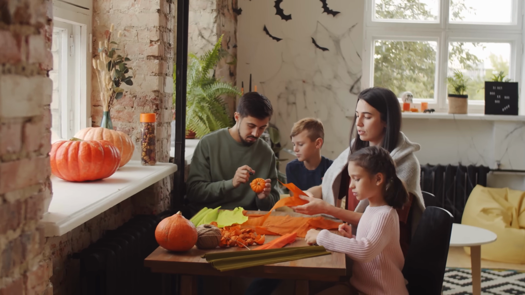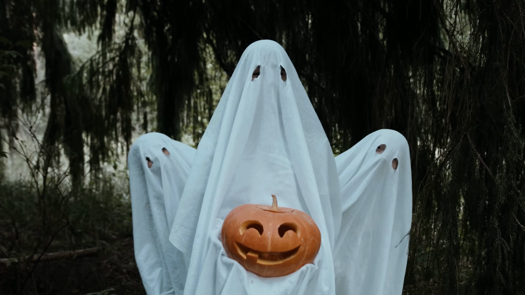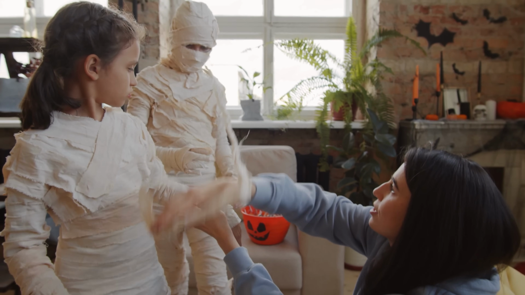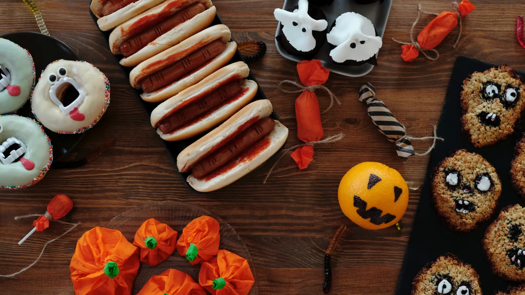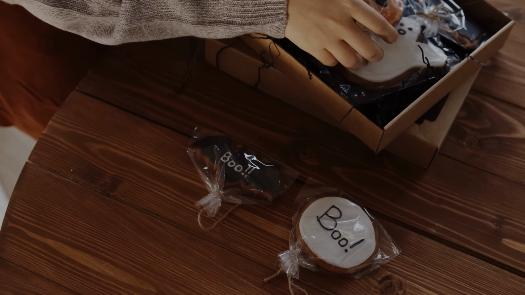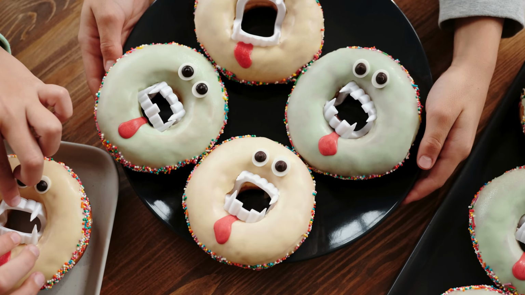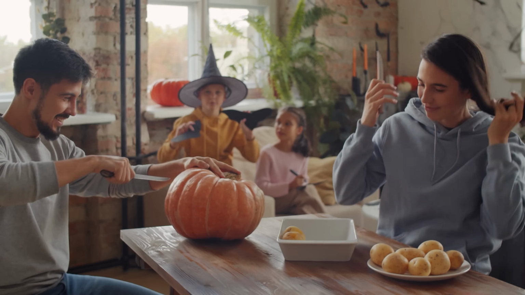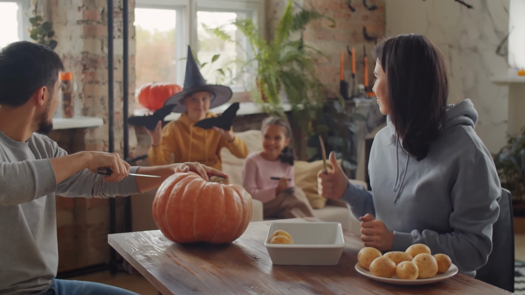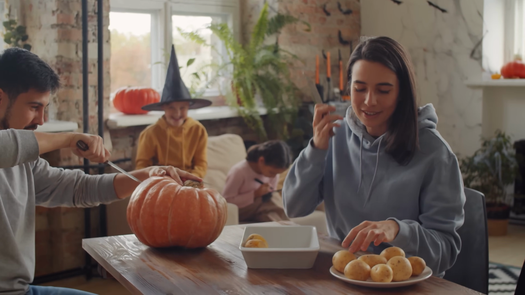Halloween is just around the corner, and that means it's time to get everything ready. Costumes, decorations, and of course, the food. Let's be honest, Halloween wouldn't be the same without all those themed treats and recipes that everyone looks forward to every year. From fun-shaped cookies for kids, to quick snacks for a spooky movie night, or even a special dinner with family. Food is the perfect excuse to gather and have a good time.